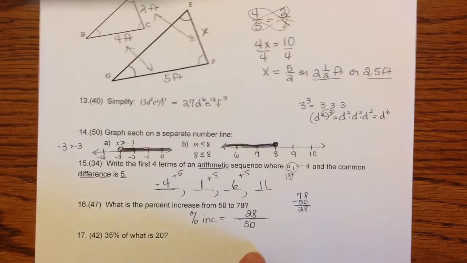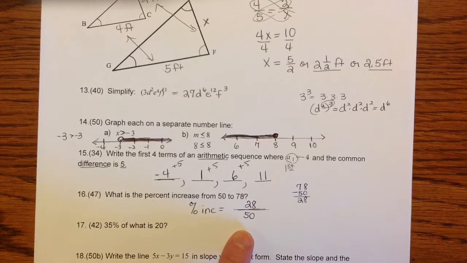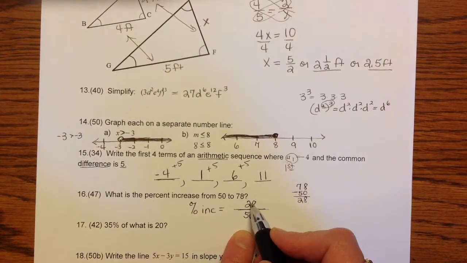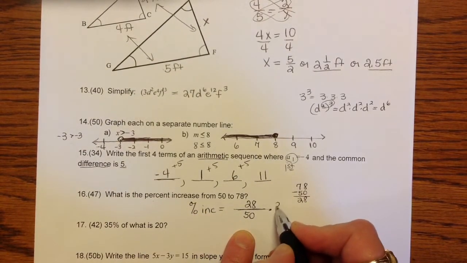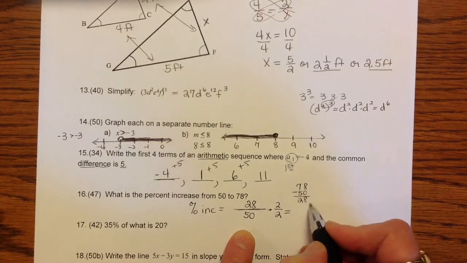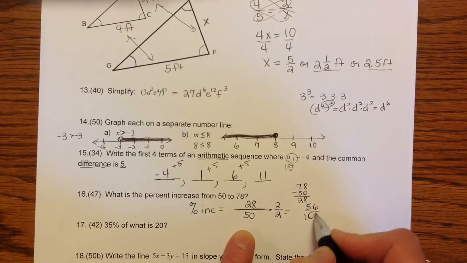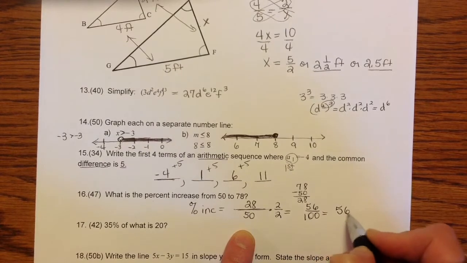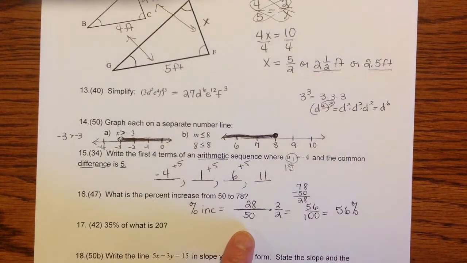Now, there's multiple ways to change 28 over 50 to a percent. You can divide 50 into 28. Probably the easiest in this case is to multiply by 2 over 2, which is 56 over 100. Because percent is based out of 100, that's 56%.